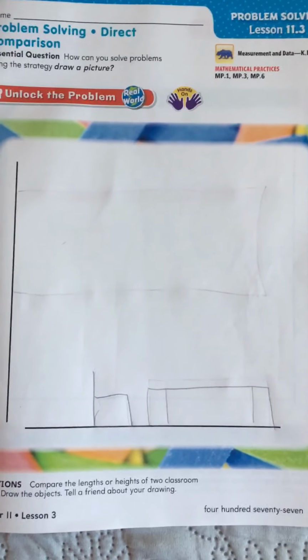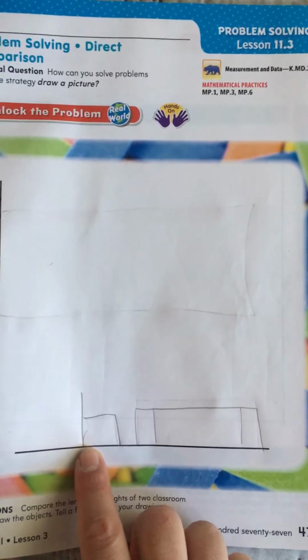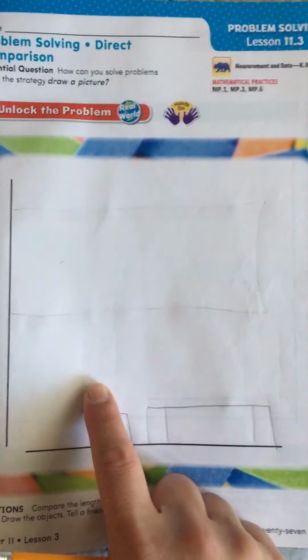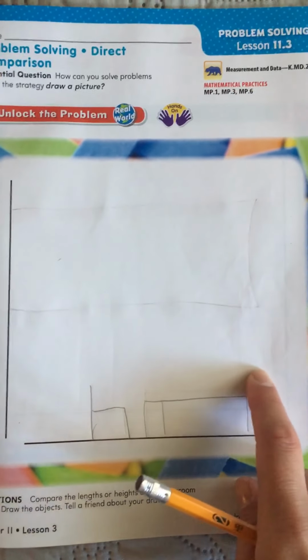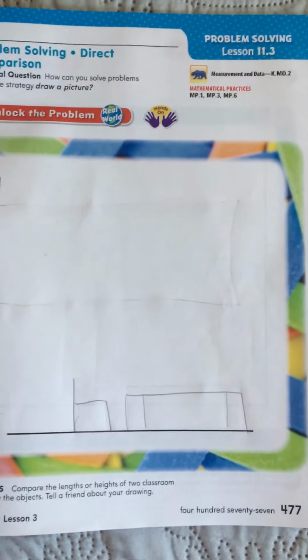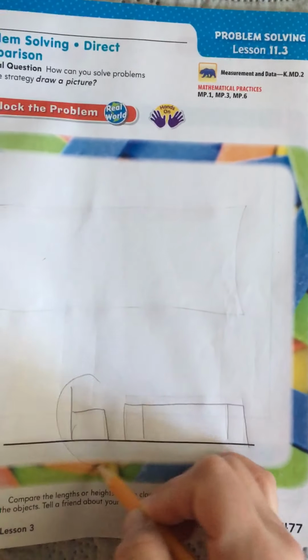Now to compare them, we're going to start from the bottom, go up, and then this is how high the chair is. Now if we draw a line across, it's taller than our table. So our chair is taller than our table.